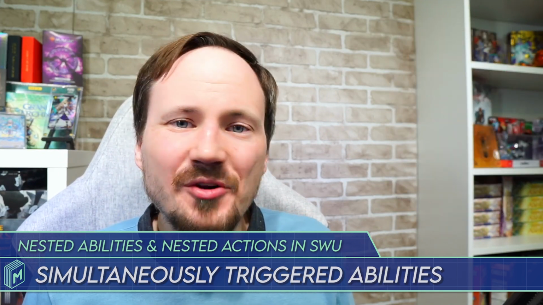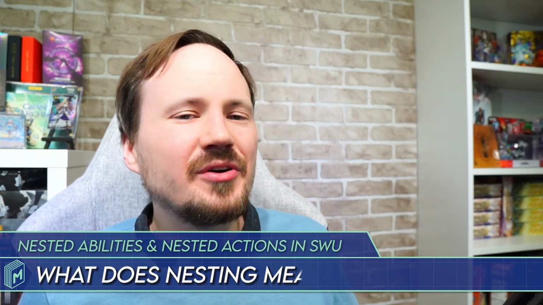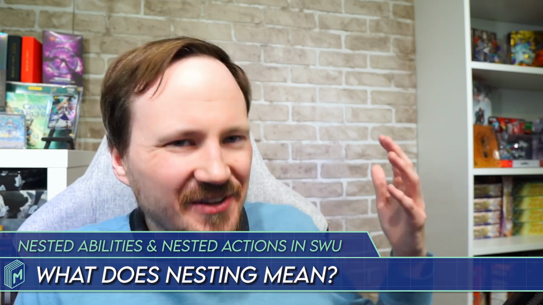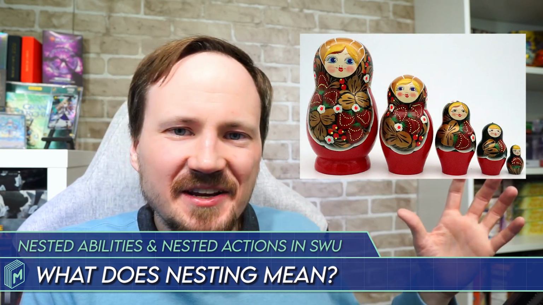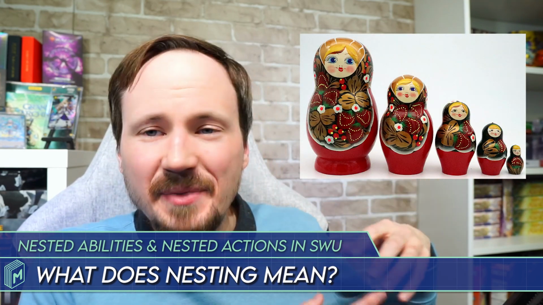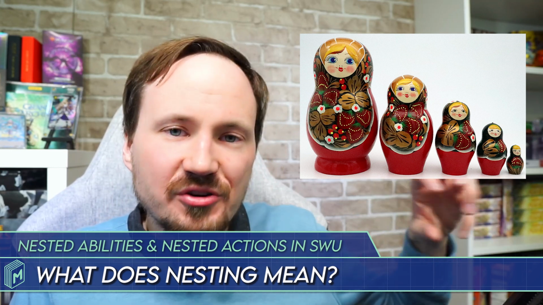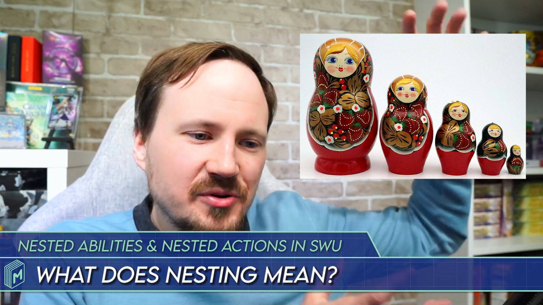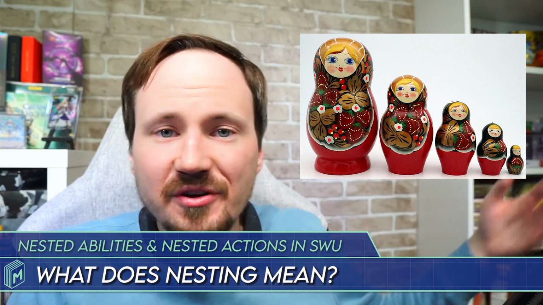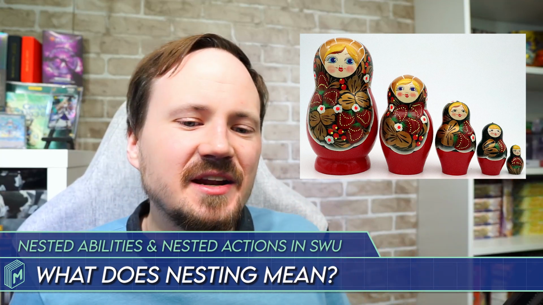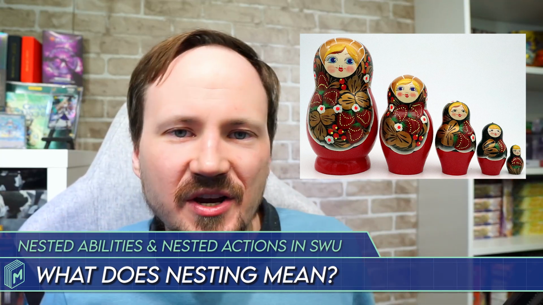So what is nesting, and what does nesting even mean? I'm going to go ahead and reference a fairly common reference, the Russian stacking dolls here. This is a set of basically nested dolls. There are smaller dolls resting within larger ones, and they just nest up and up and up until you have the largest doll. You open it up and you're going to find a smaller doll inside. That is the exact idea of what we're talking about here.